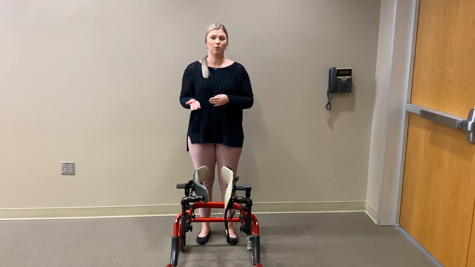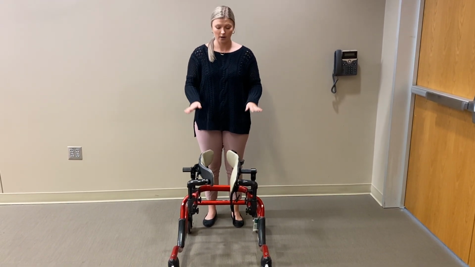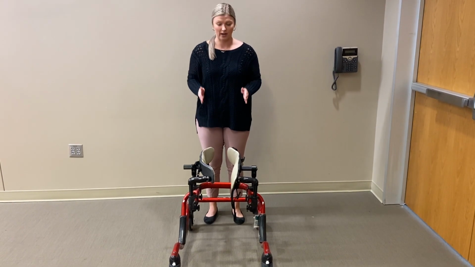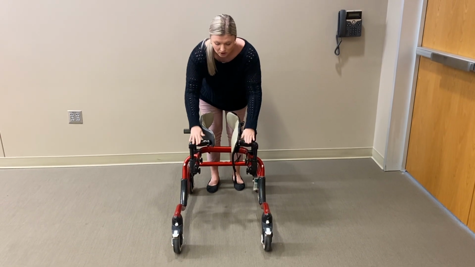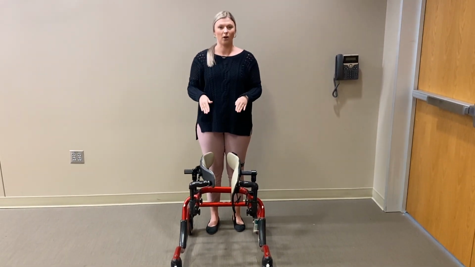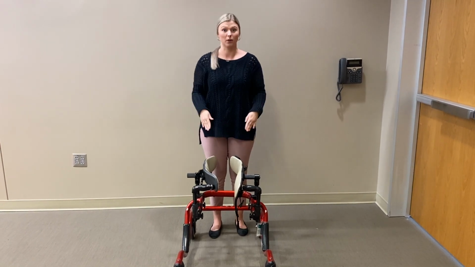A common piece of equipment that is seen with children with disabilities is a reverse walker. This equipment is used with the child facing this way, and then they have these little handles here. We just wanted to show that this is different than a typical walker that most people think of, which has the bar in the front and is used this way. This is the reverse of that.